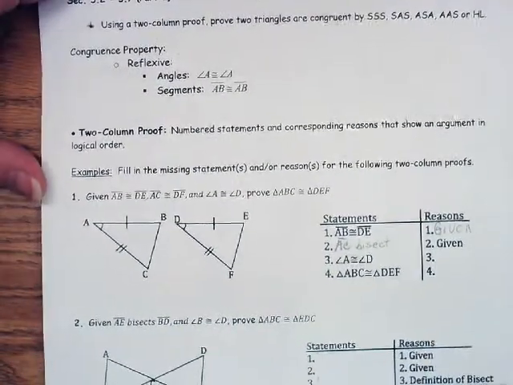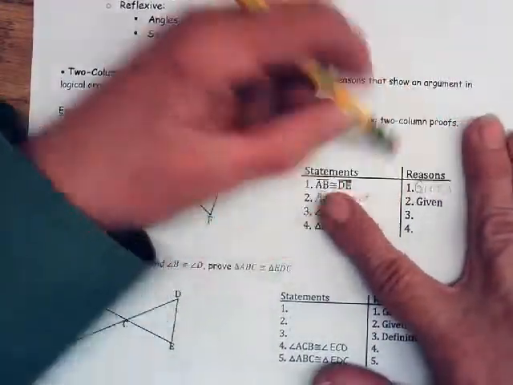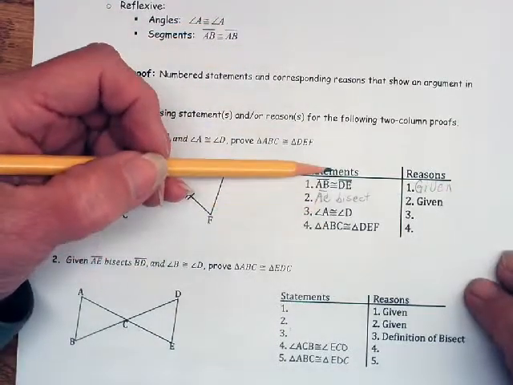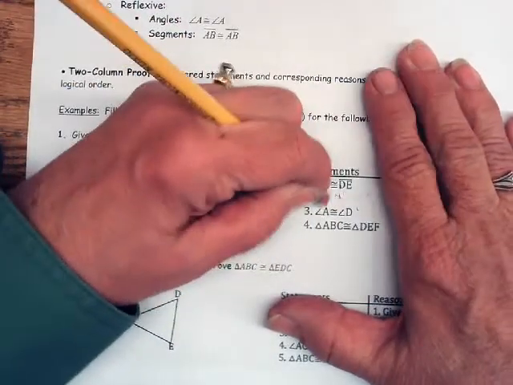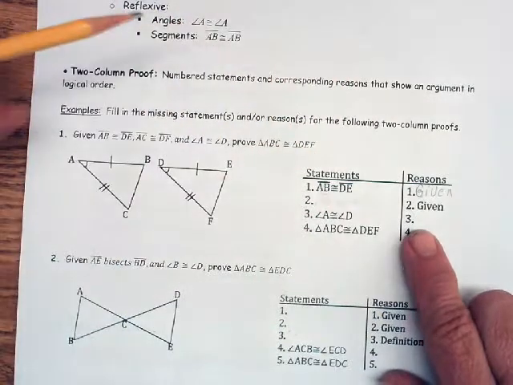We're going to learn how to write two-column proofs. Two-column proofs look just like this, in that they have two columns. One has the statement that is given, and the other column tells us the reason for it.